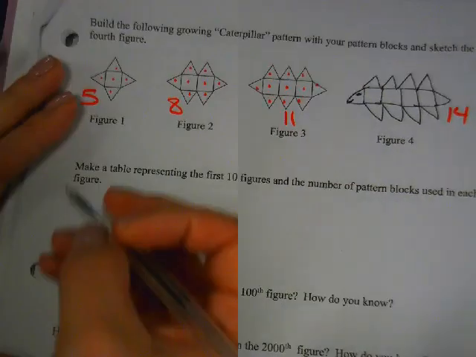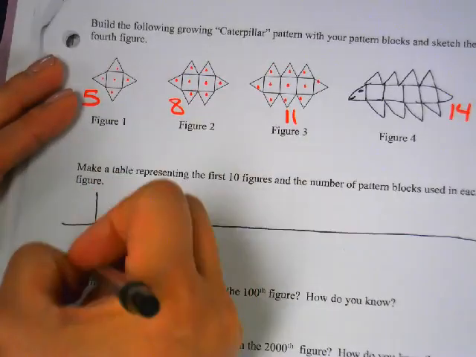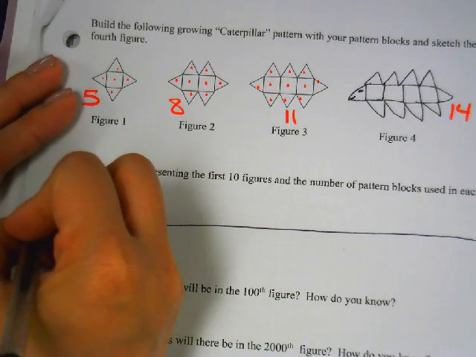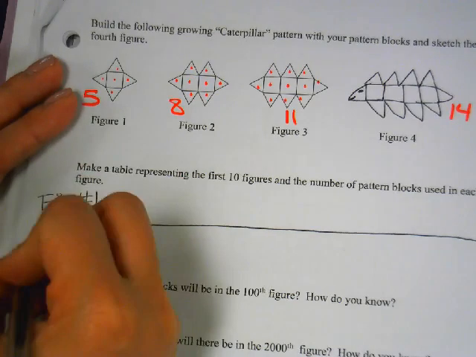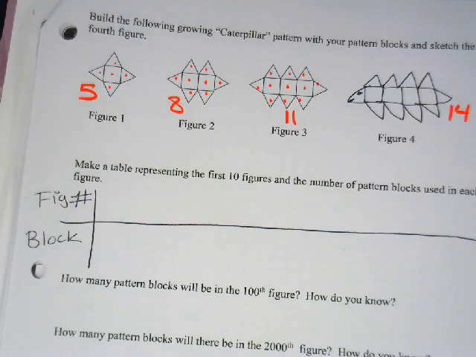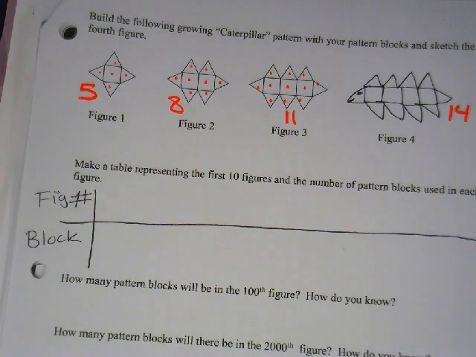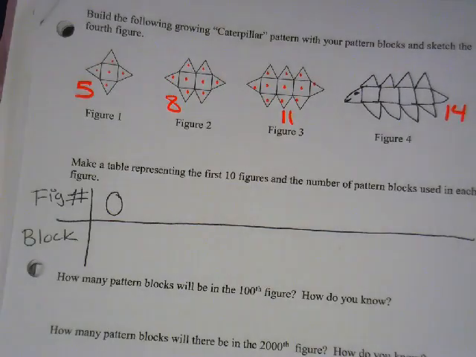So we're going to draw a table here. Let's draw a very long line. This one is a figure number, and this one is block. Okay? But we're not going to start on figure 1. We are going to start on Miss Lamelli's favorite, figure 0. Soon it will become your favorite, just like it is for me.